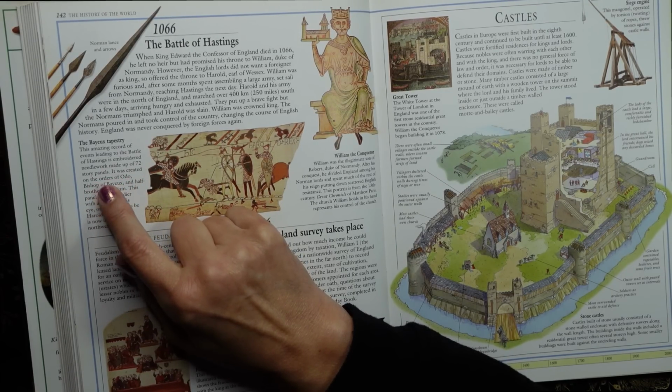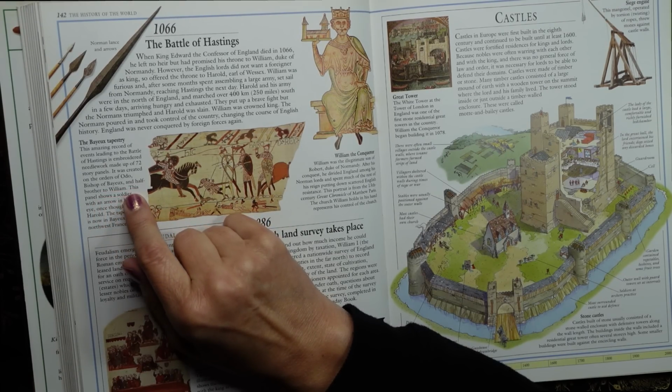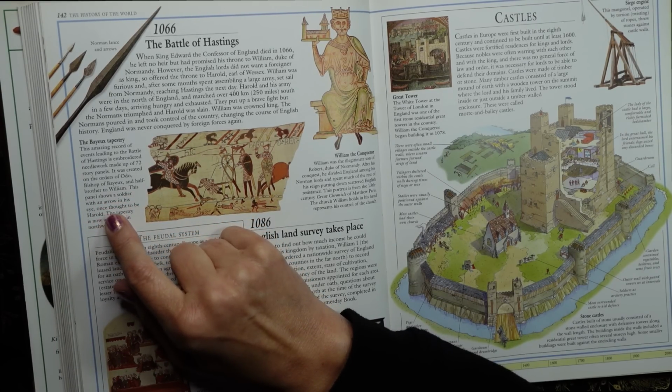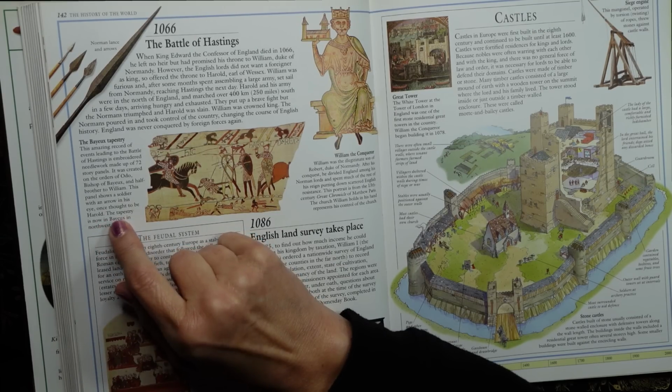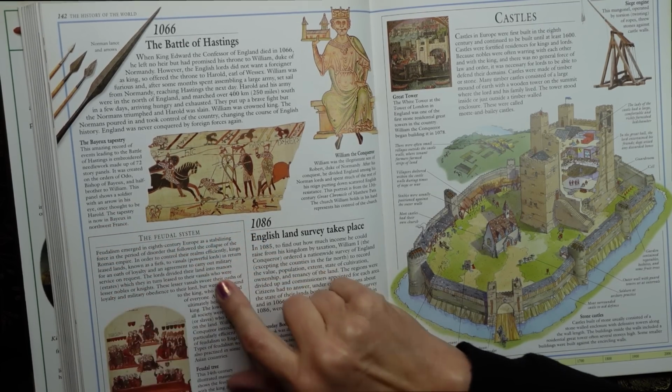It was created on the orders of Odo, Bishop of Bayeux, half-brother to William. This panel shows a soldier with an arrow in his eye, once thought to be Harold. The tapestry is now in Bayeux, in northwest France.